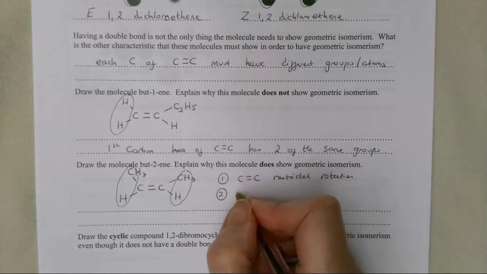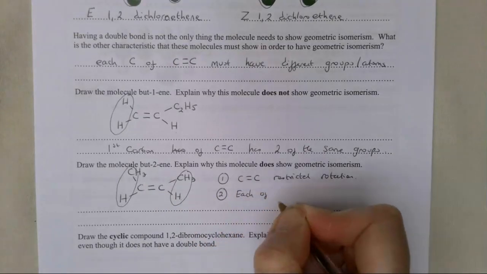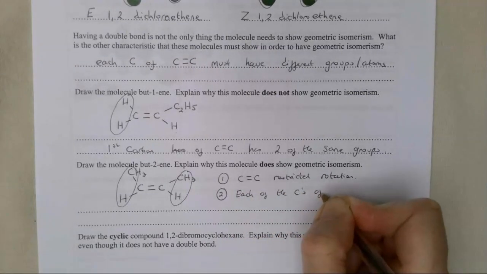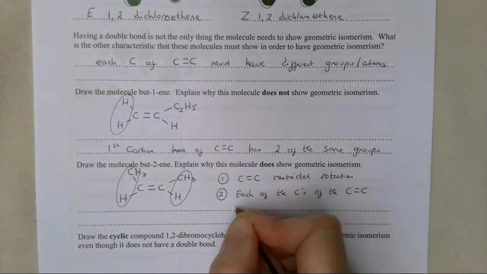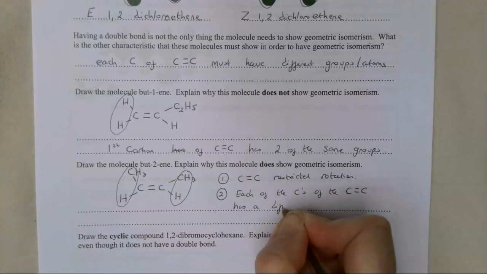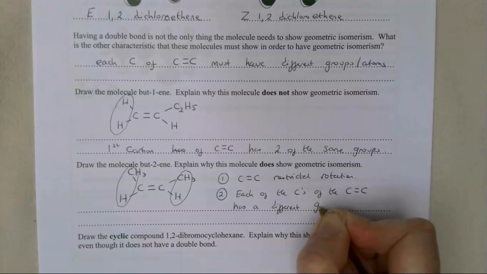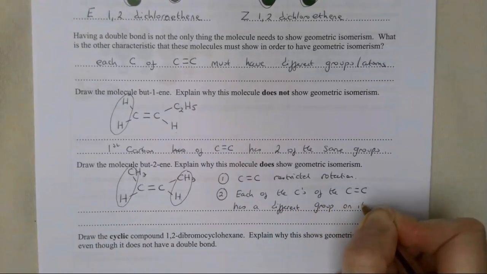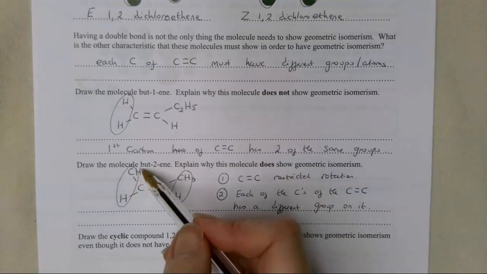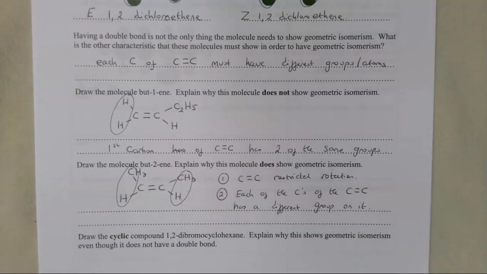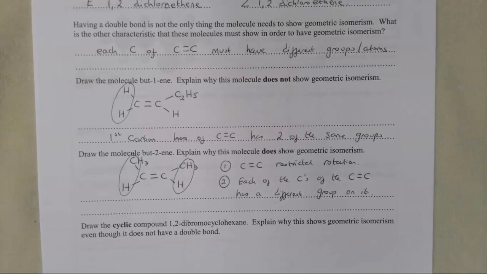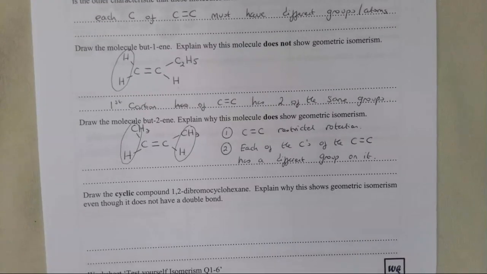And secondly, and most importantly, each of the carbons of the carbon double bond carbon has a different group on it. Okay, so these two are not the same, and these two are not the same as each other. Now, it's not only alkenes which show geometric isomerism, there are other molecules which can show geometric isomerism. Another one of these is something called transition metal complexes, which we'll study later on in the year. But the one you should be aware of as well is cyclic groups.